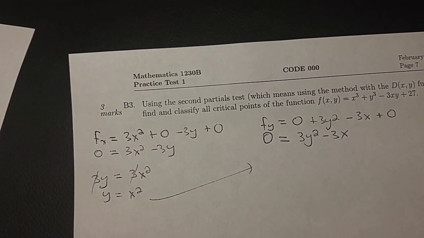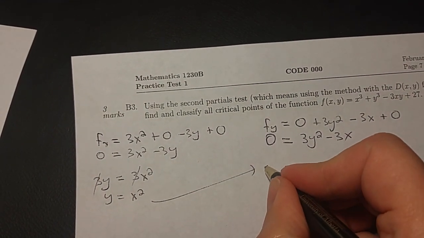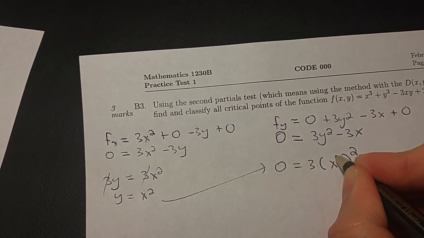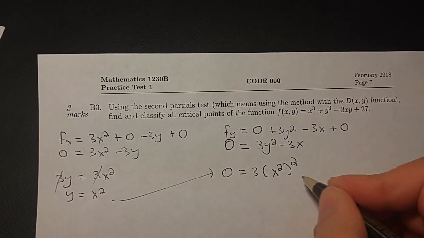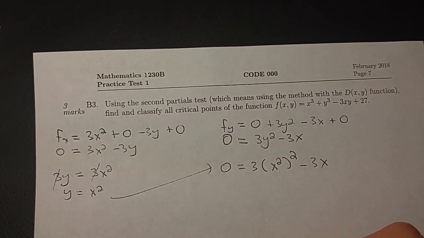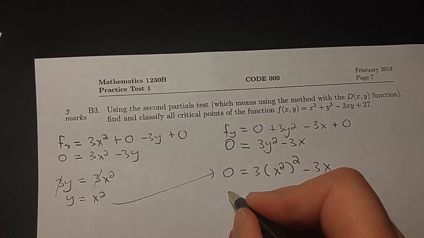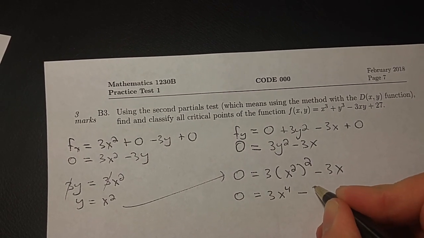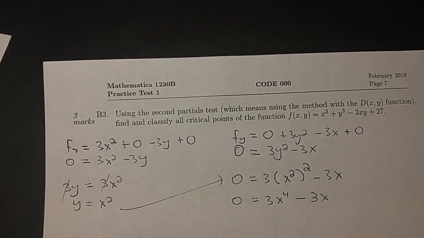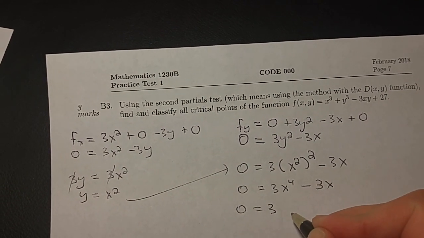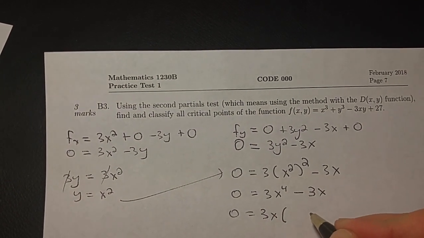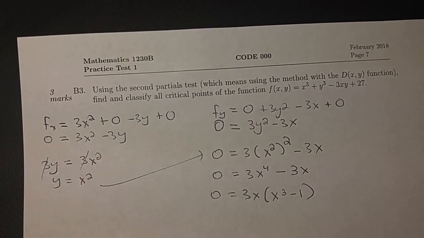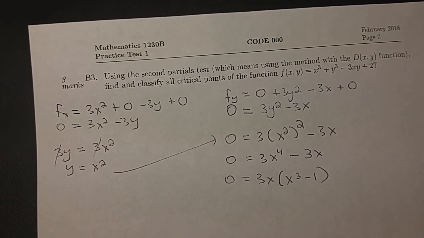And sub it into the second one for y. So 0 equals 3 times that y thing squared is now x squared minus 3x. So 0 equals 3x to the power 4 minus 3x. I'm going to common factor out 3x from both pieces. We'll have x to the 3 minus 1 left over. And we can solve that.